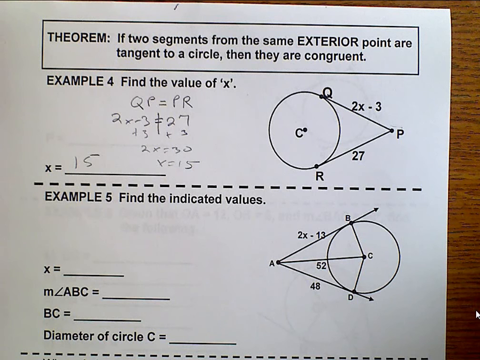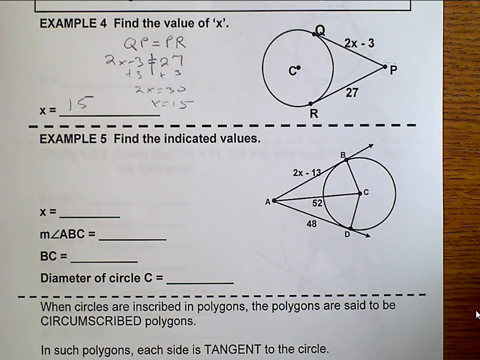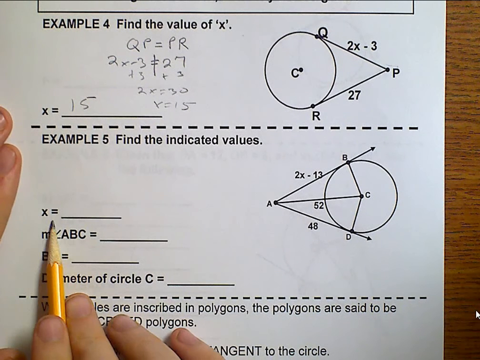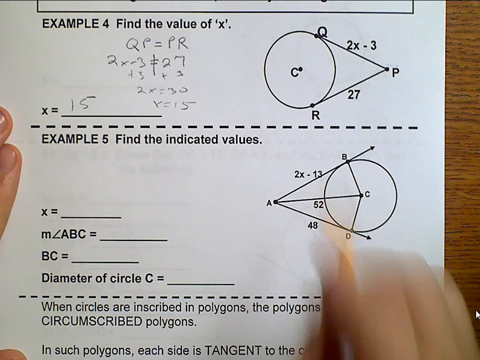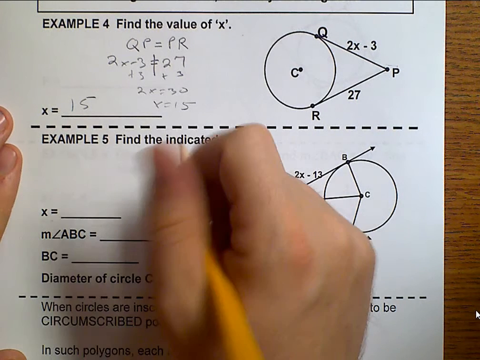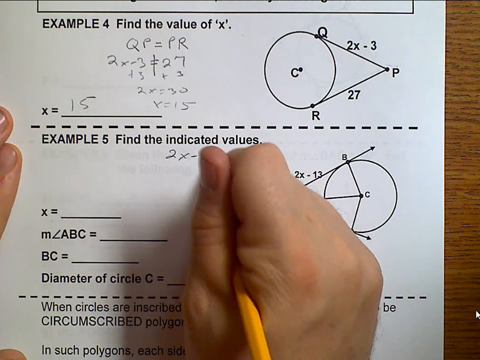Simple enough. Let's go ahead and put that to practice in example number 5. So we want to find all of our indicated values. Well, first off, we want to find x. So if this is 2x minus 13, and this one is 48, we set those equal to each other. So 2x minus 13 equals 48.